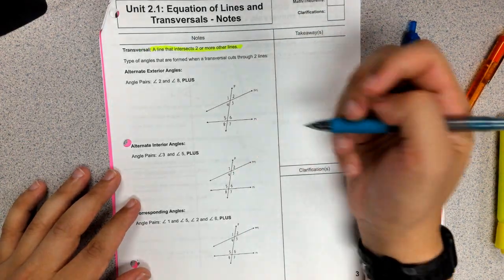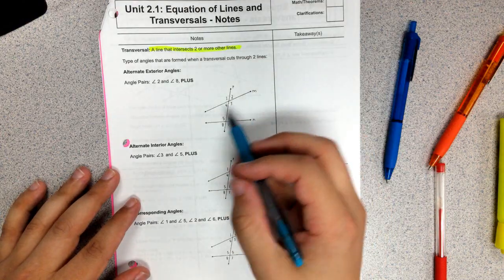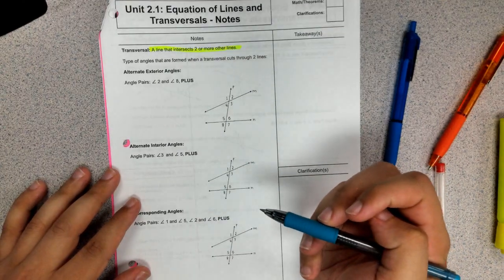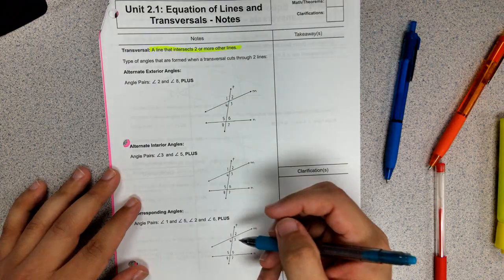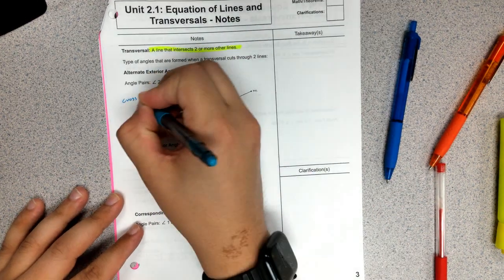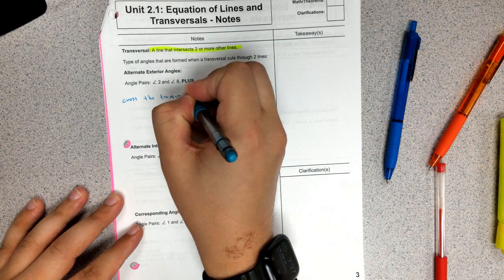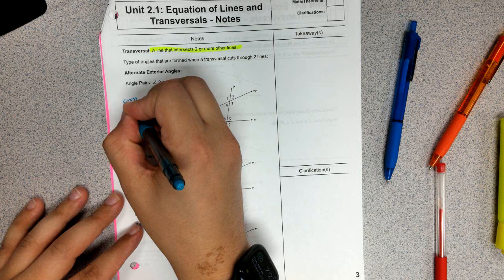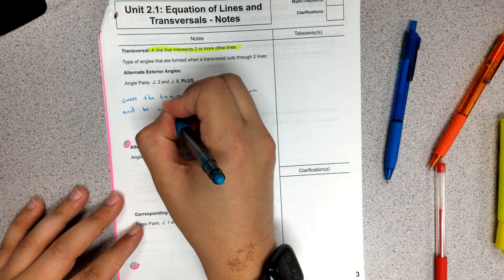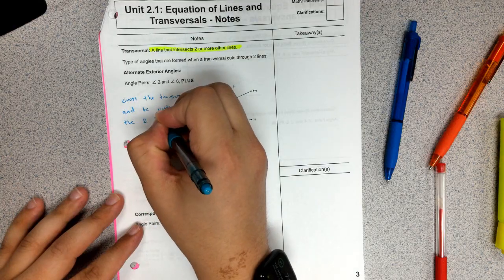Our transversal in our first example here is transversal P, and it cuts through lines M and N. Okay, so we're talking alternate exterior angles, and what that means is that we are going to cross the transversal and be outside the 2 lines.